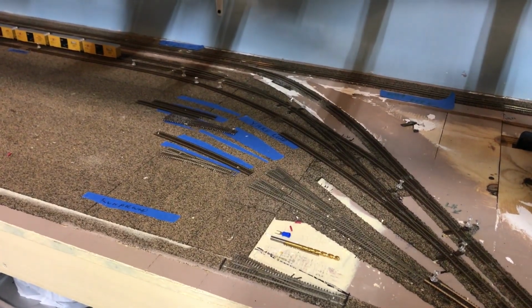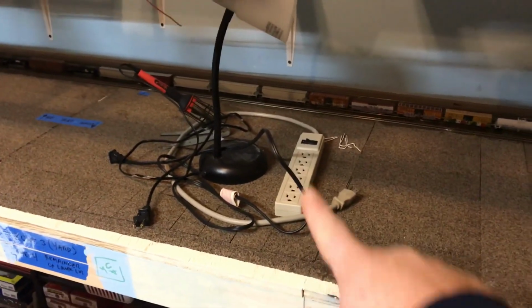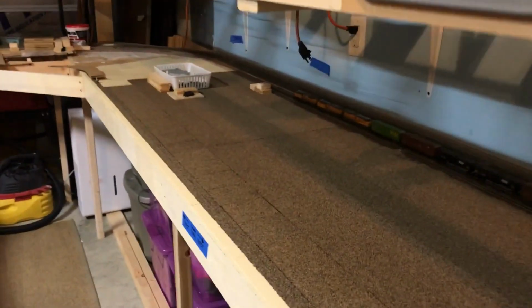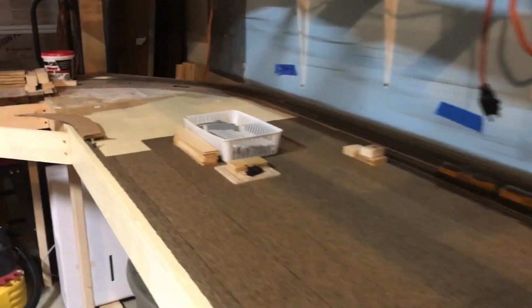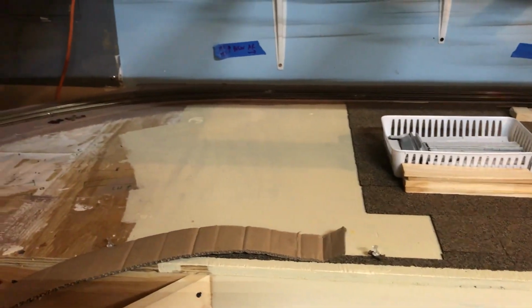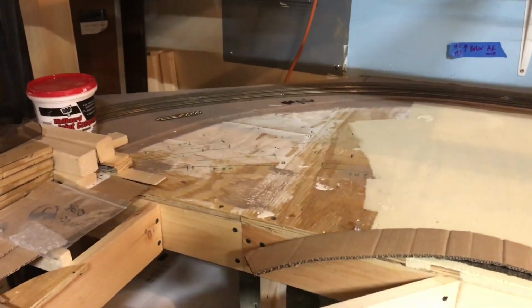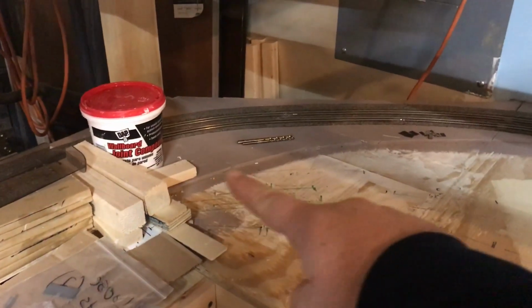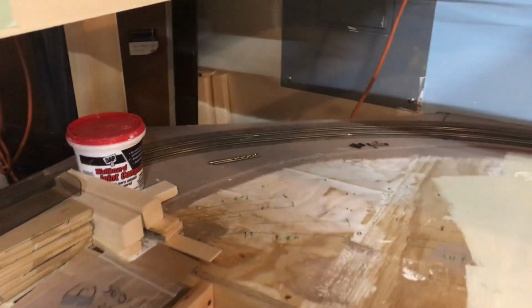All right, on the lower level, I did go ahead and get most of, I think last time on layout update number 9, I was probably about here with the cork. I've got the cork pretty much down through most of the lower level. Sorry, I'm getting my fingers in the way. I've got a little bit of bench top here to paint, and then I can extend this cork just to about where this little drop off here of raised sub road bed is.